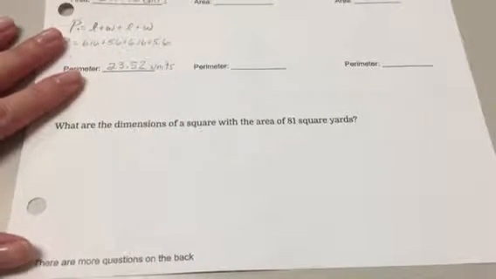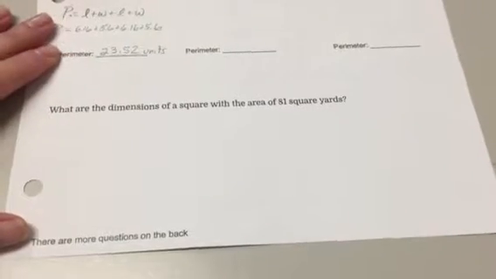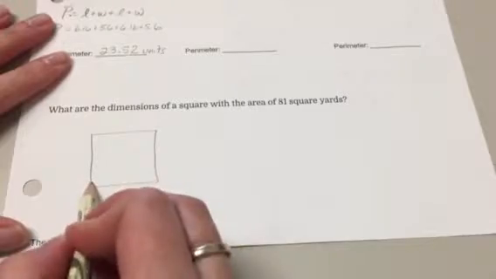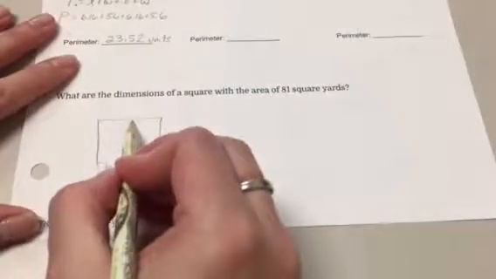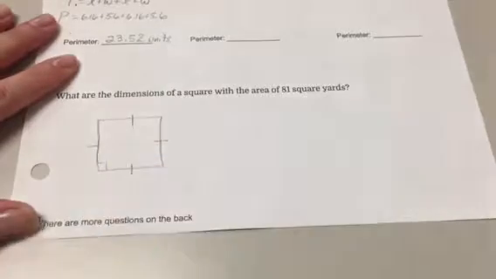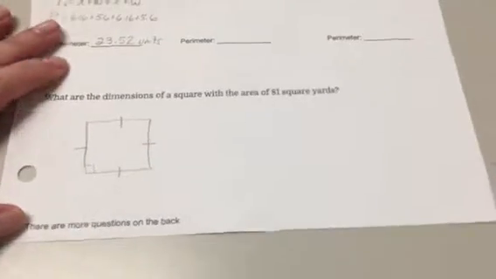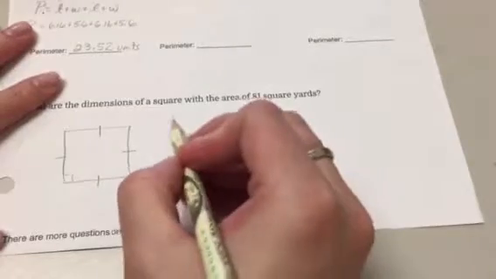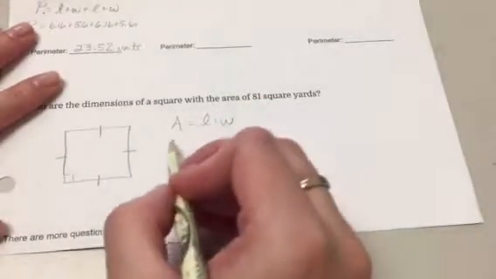It says, what are the dimensions of a square with the area of 81 square yards? Well, a square is a little bit different than a rectangle because we know all of the sides form 90-degree angles, and we also know that all the sides of a square are equal. So if we're talking about area of a square, it's still length times width, but whatever number we put in has to be the same number because the sides are the same.